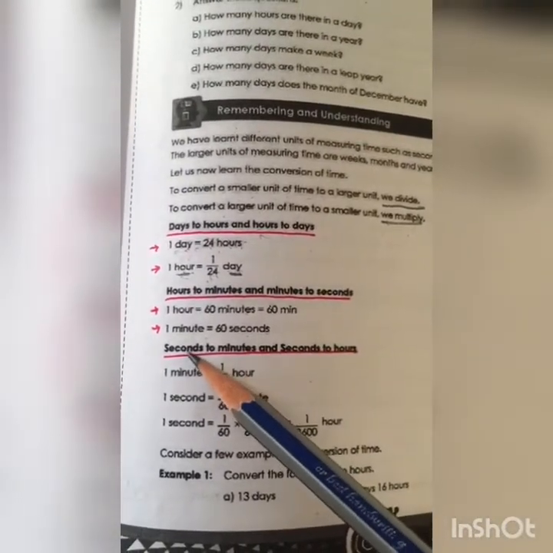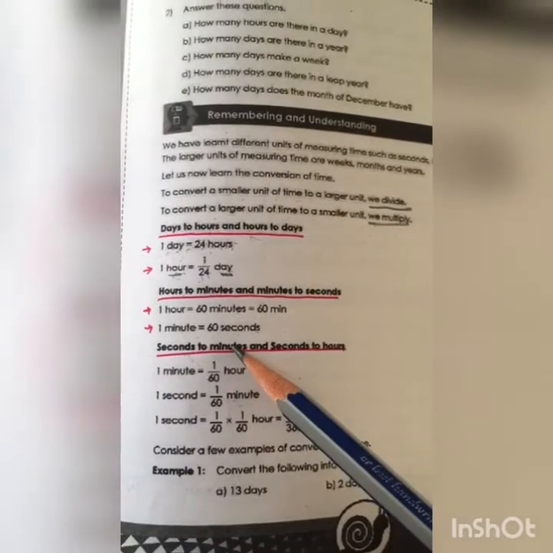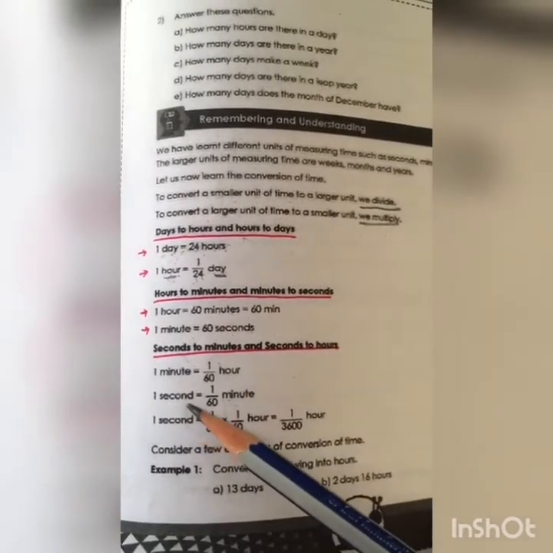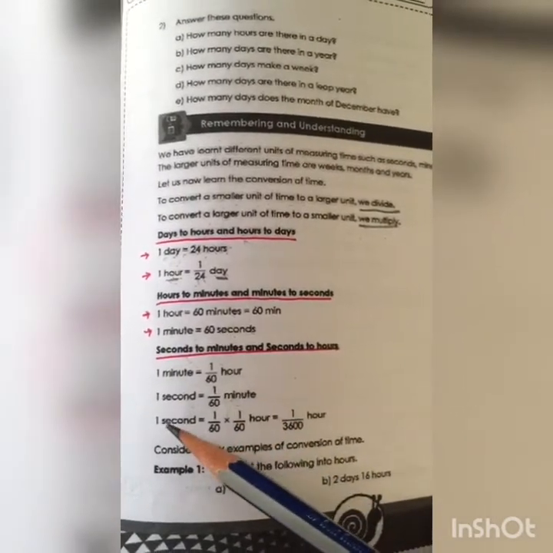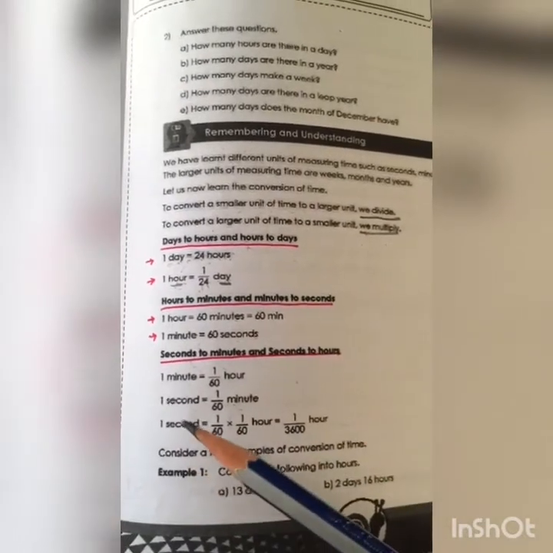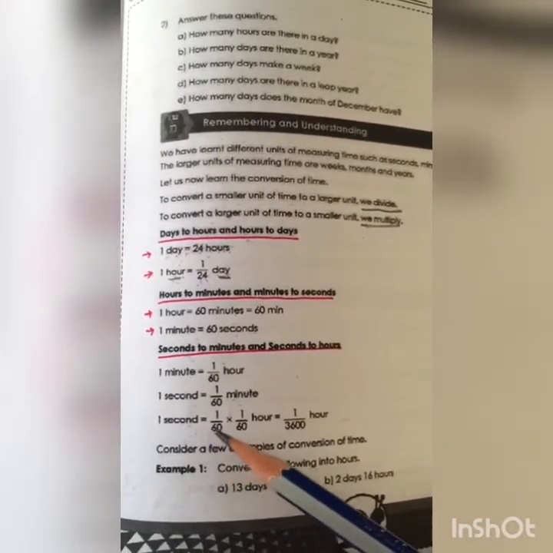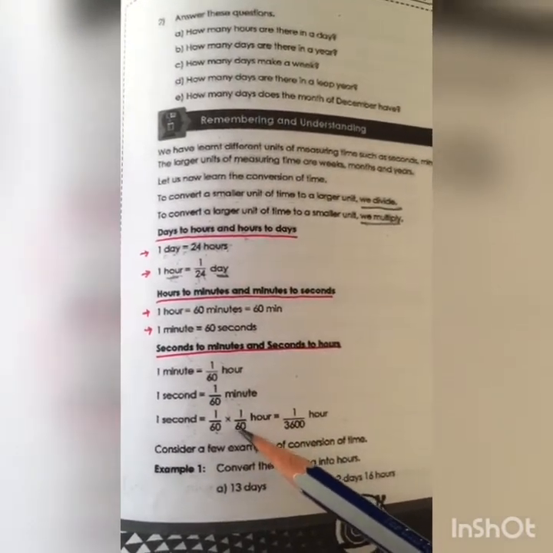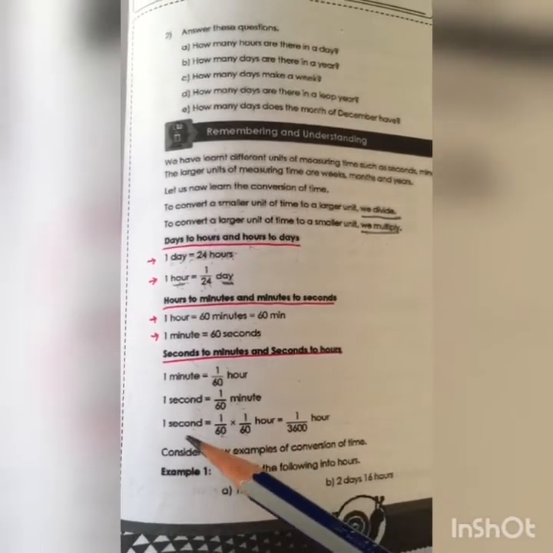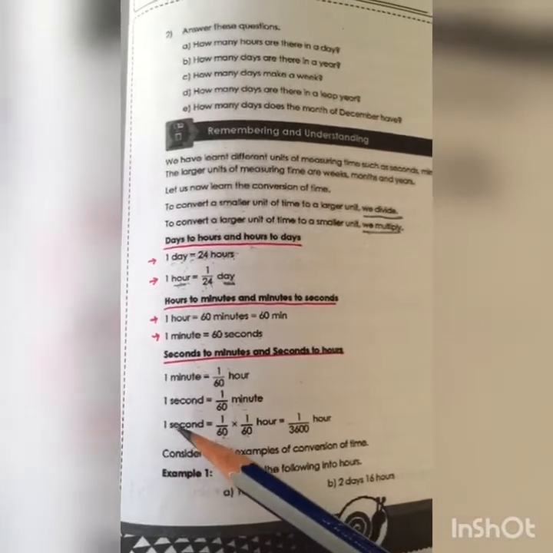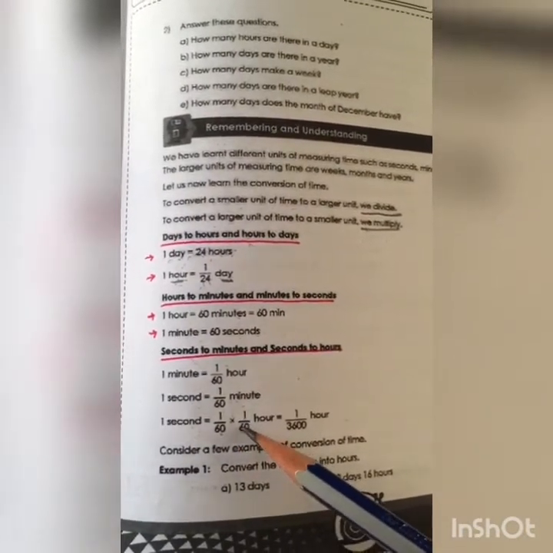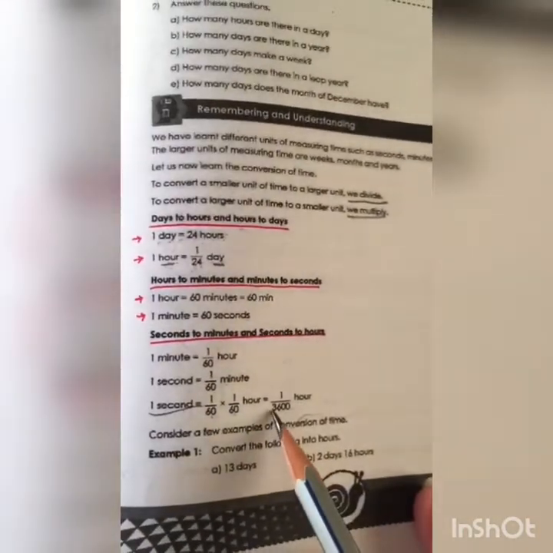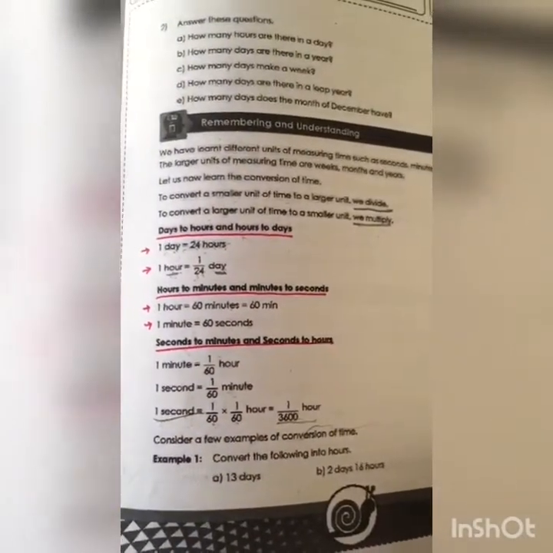Seconds is the smaller unit, and from a smaller unit to a larger unit, we divide. So 1 minute is 1 by 60 hours and 1 second is 1 by 60 minutes. When you want to convert seconds to hours, we will first convert it into minutes, so we multiply by 1 by 60, and from minutes to hours we again multiply by 1 by 60. So 1 second is 1 upon 3600 hours.